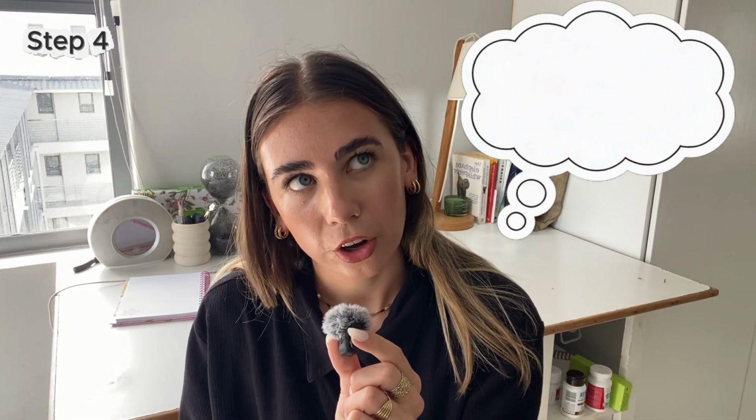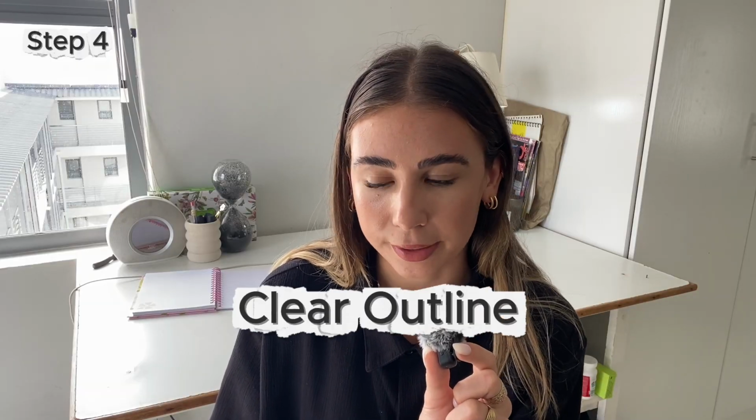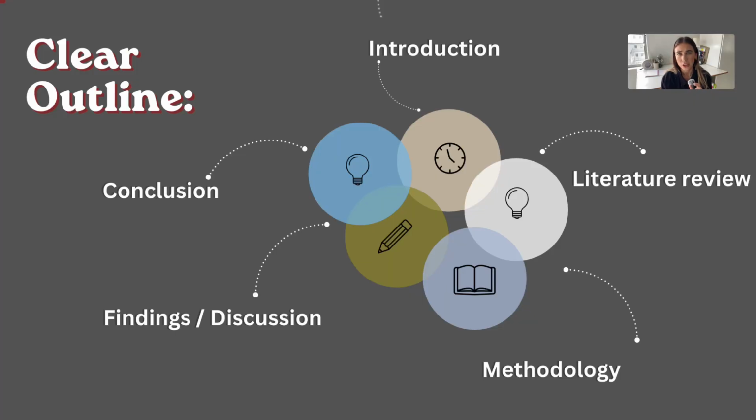Because starting on a blank page and thinking, okay, now all I need to do is write about 80,000 words. That's not very motivating. So, to get through this, start with a clear outline. For example, you can look at the introduction, literature review, methodology, findings, discussion, and a conclusion. Now you're not writing a giant thesis. You're writing one section at a time.